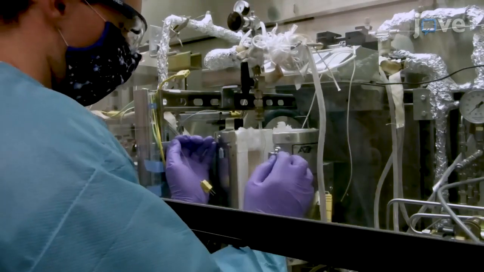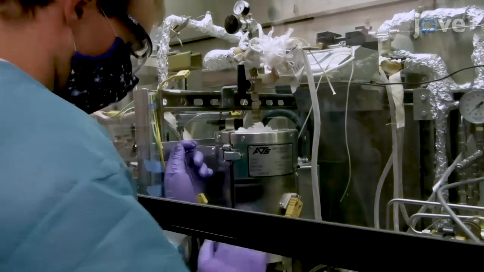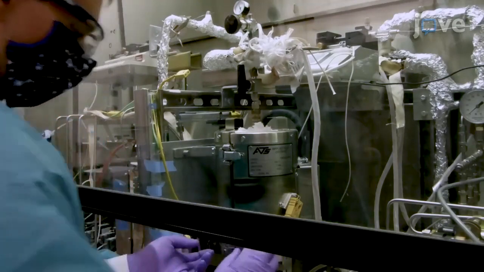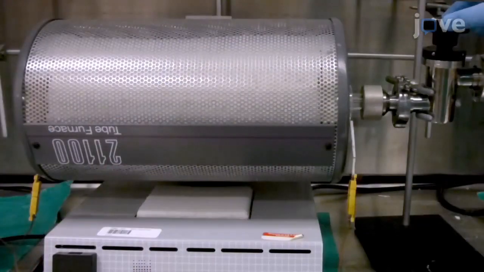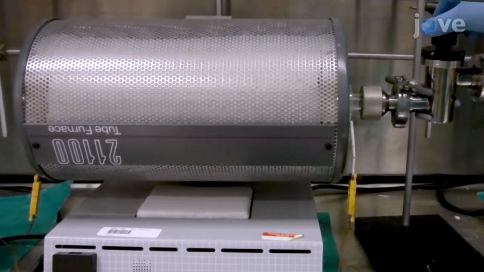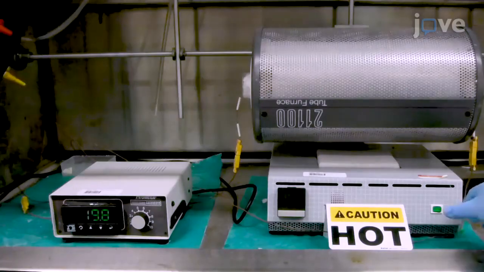Then place the tube into the cool furnace and begin the treatment. After the treatment, stop the flow and vacuum and turn off the temperature controller.